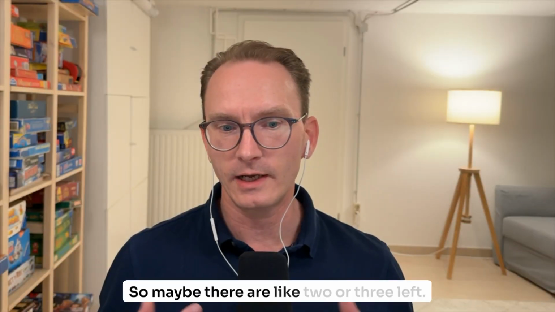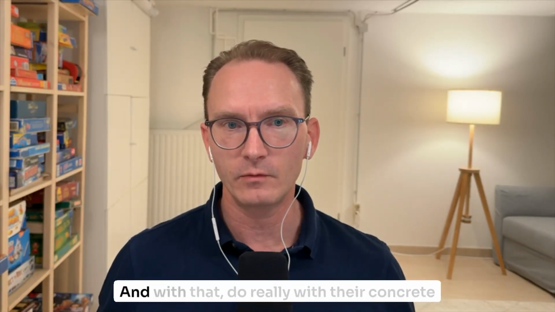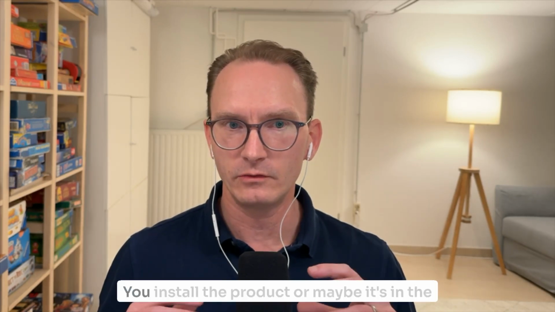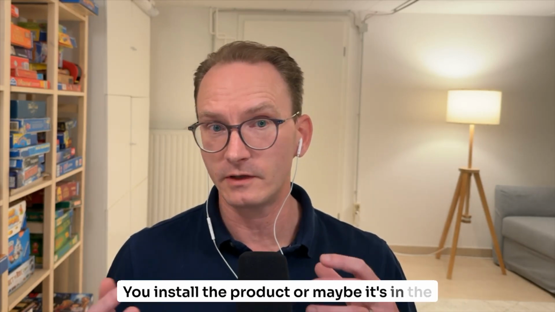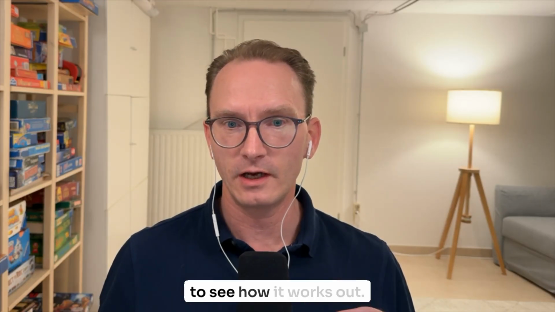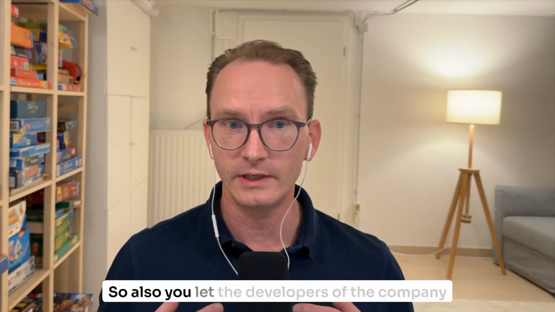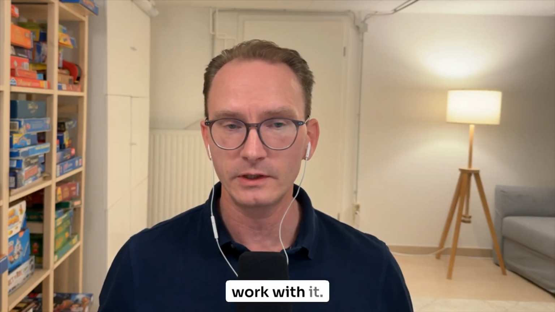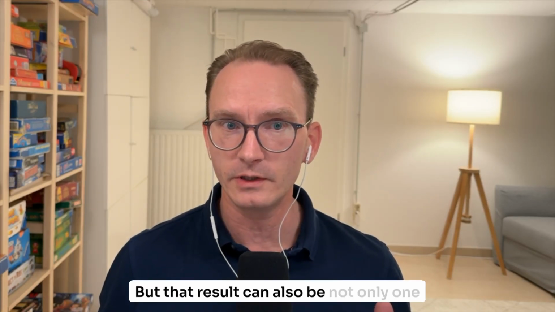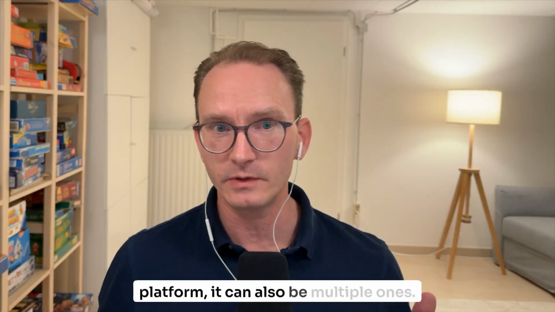So maybe there are 2 or 3 left, and with that you work with their concrete corporate data. You install the product, or maybe it's in the cloud, and then you work with their data on it to see how it works out. So you also let the developers of the company work with it, and then you get the final selection. But that result can also be not only one platform, it can also be multiple ones.